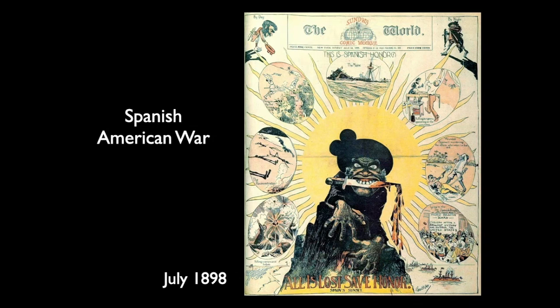Newspapers all over the country began to realize the extraordinary popularity of their Sunday color supplement and the comics within them. And so they began to bulk up on illustrators and cartoonists, and this drive to create the best and most elaborate Sunday color supplement was on.